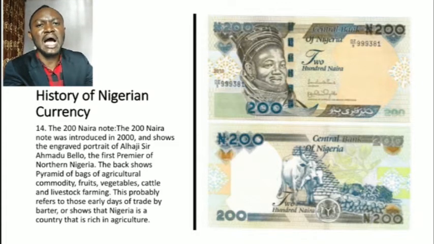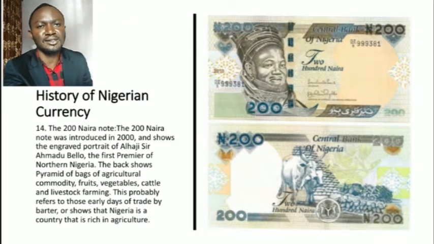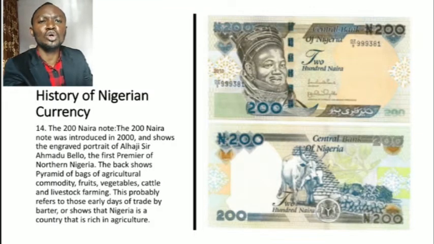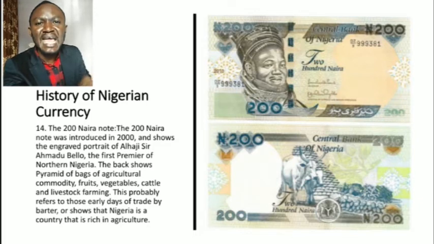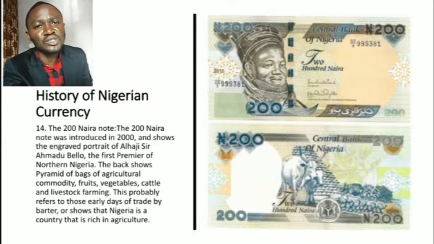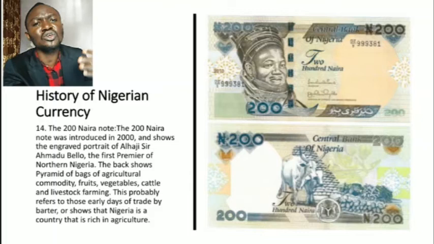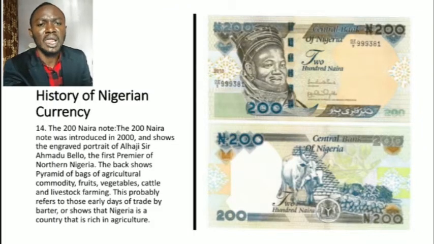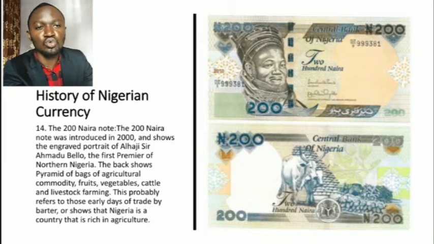All right? We have arable lands, fertile lands, so that if we decide to diversify our economy fully and concentrate fully on agriculture as one of the main sources of foreign exchange, we will do very well. After all, before oil was discovered in Nigeria, Nigeria relied on agriculture, and we were doing very well. So if we decide to focus our attention on agriculture, Nigeria's economy will grow.